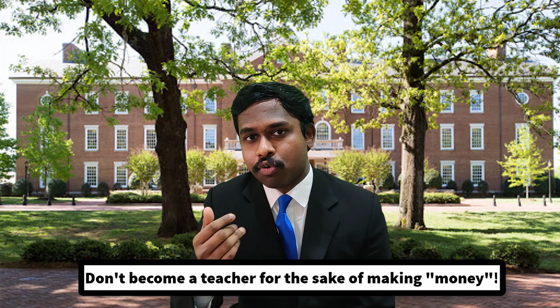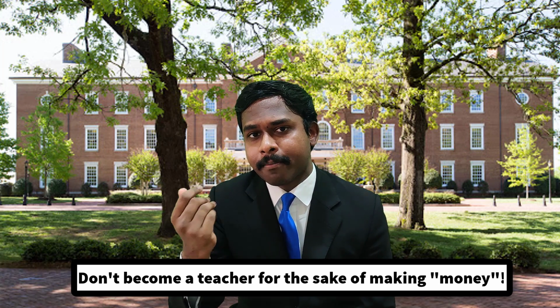So if you really want to become a CBSE teacher, then don't become a teacher for the sake of making money. If you are going into this field for making money, then you will not last long, because there are better ways to make money than to teach someone, because there are teachers who have spoiled their careers, who got into the teaching field to make money, because in this field you won't get a lot of money.